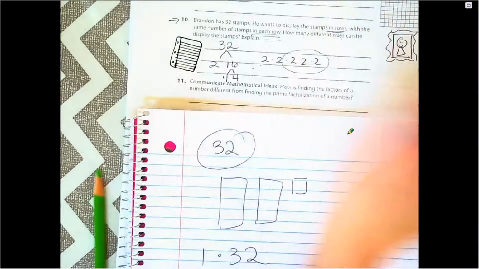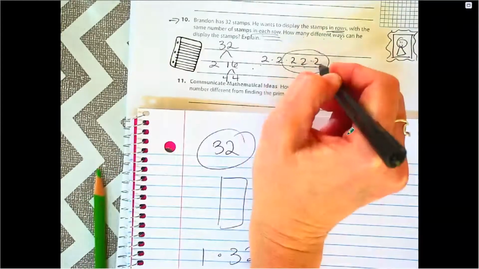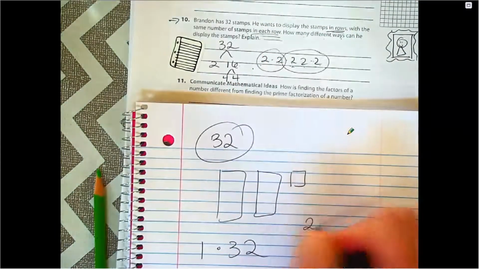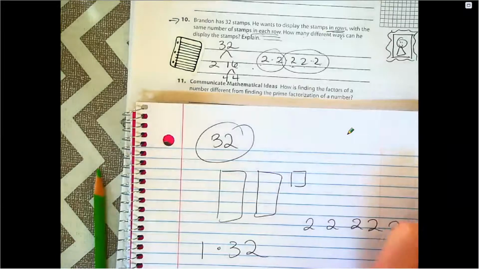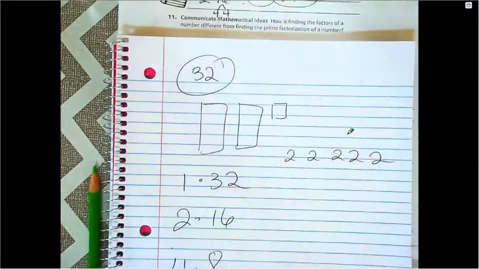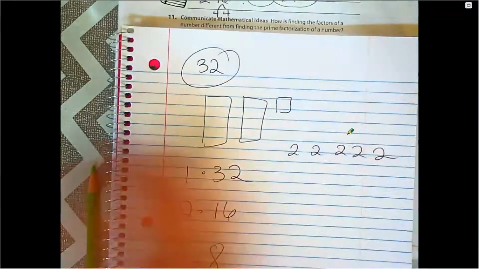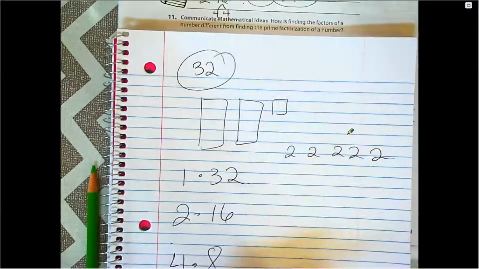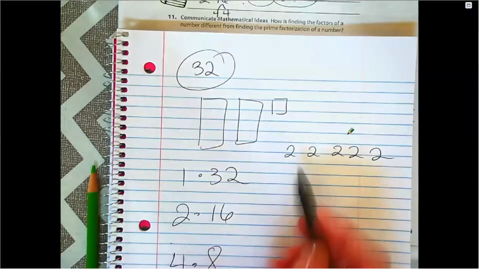And all I did was take 2 to that 5th power, 2, 2, 2, 2, 2. What are my options? Did I miss any? 2, 4, 6, 1, 2, 3. No, that looks about right.